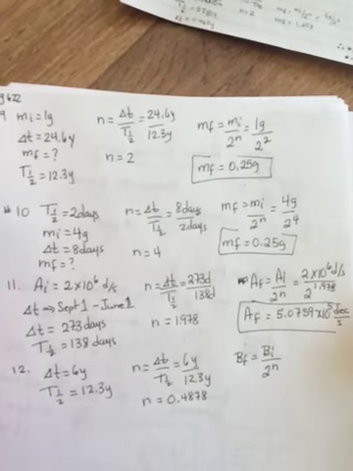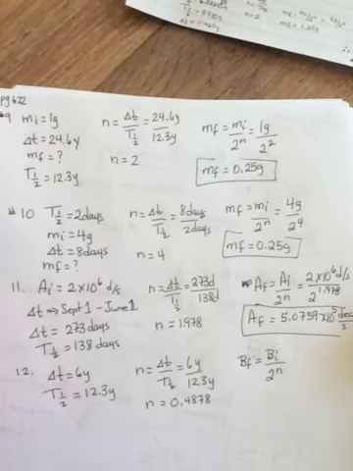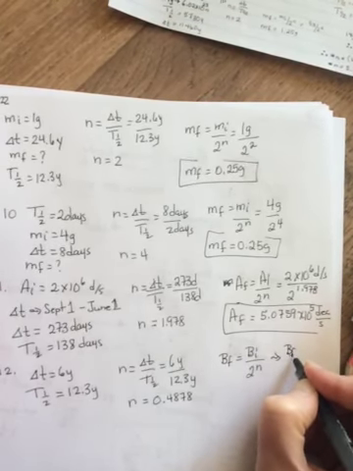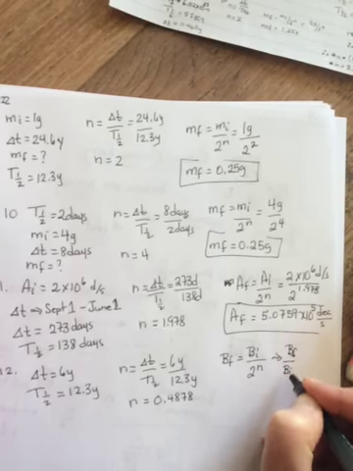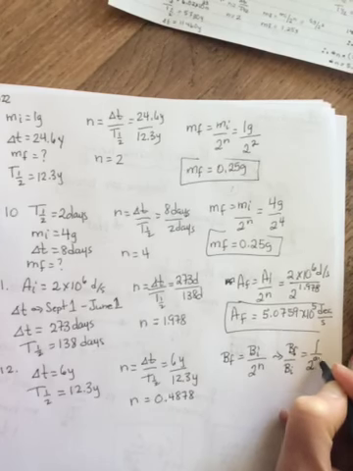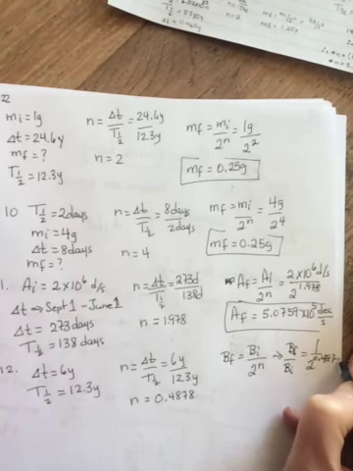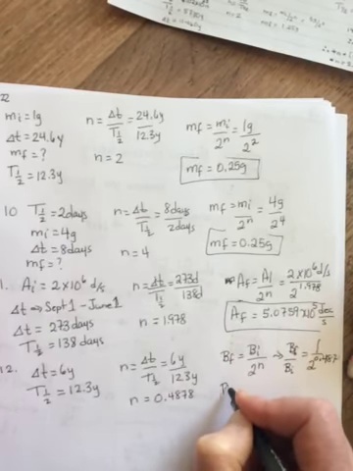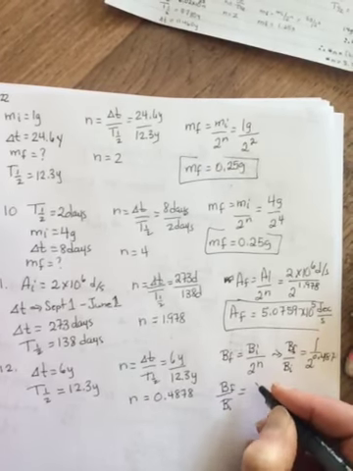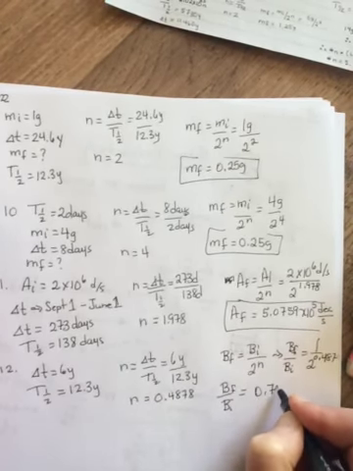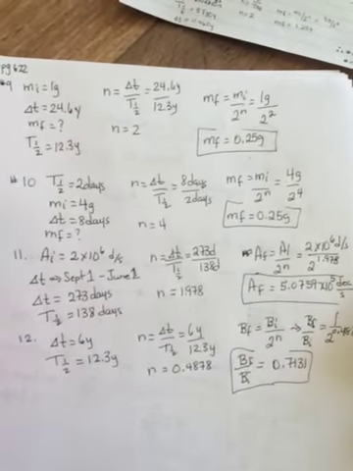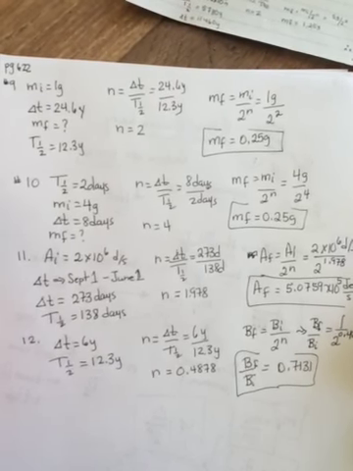And the question wants to know the brightness of the watch in comparison to its original. So you could write it as BF over BI, and that's going to be 1 over 2 to the 0.4878. When you do this on paper, you discover that it is, I think, 0.7131. Okay? That's the ratio.